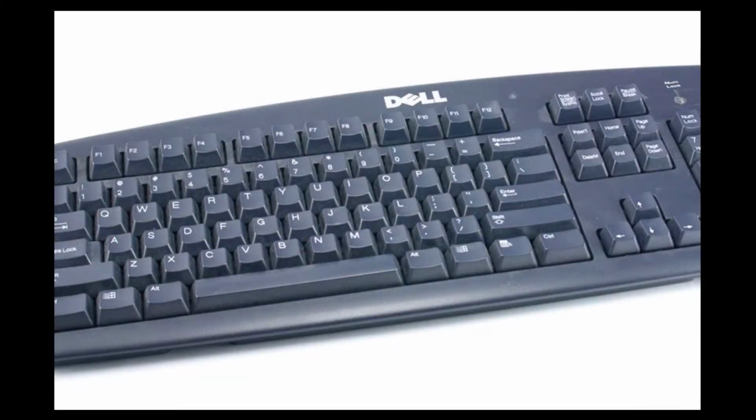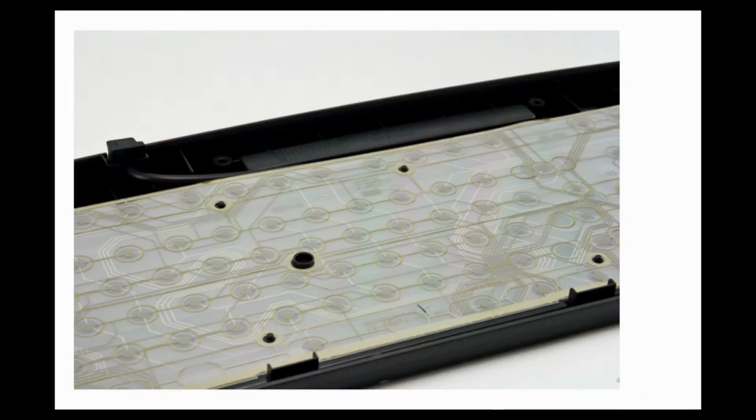If you take an everyday keyboard like the one that you see in the image here, and you peel it back, you get something that looks like this. It's not just a cool wallpaper pattern. What we see in this layer here is a circuit that's able to ascertain which key or keys have been pressed at an impressively low cost.